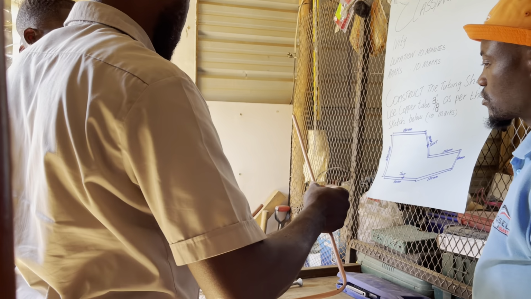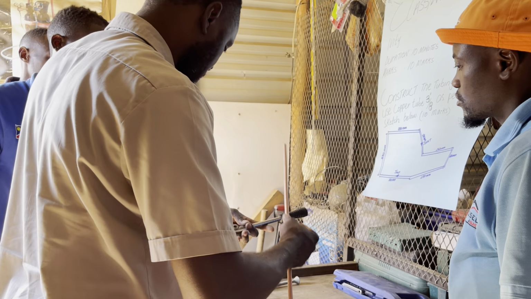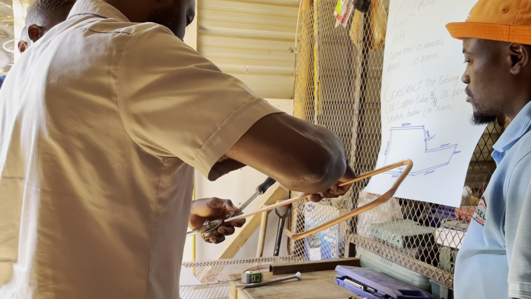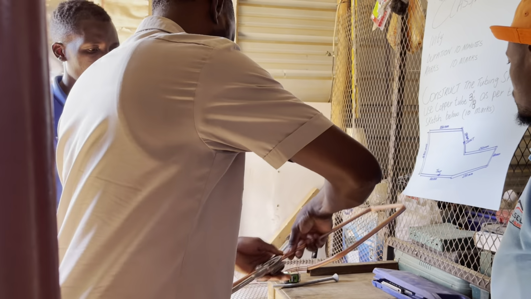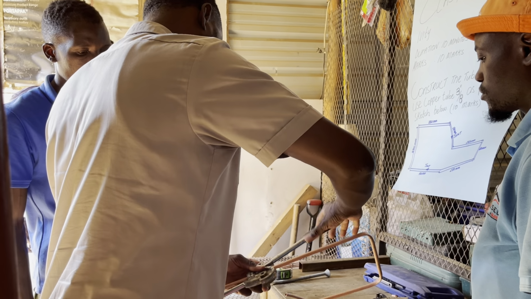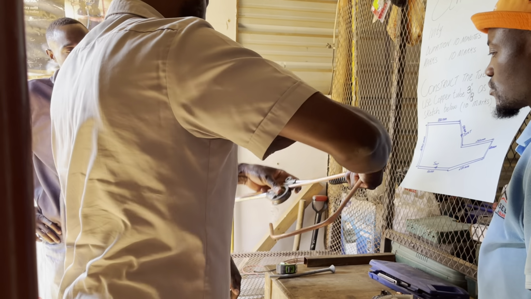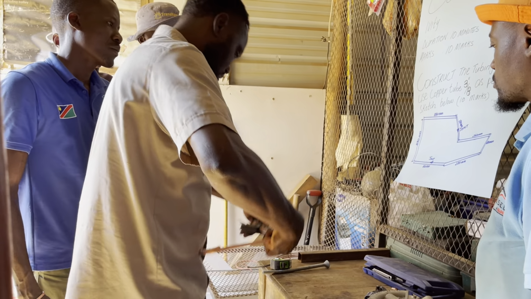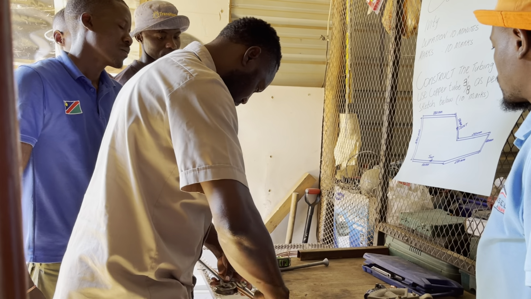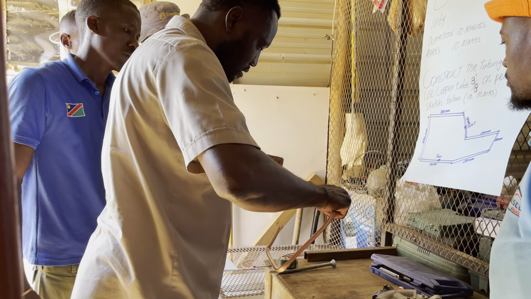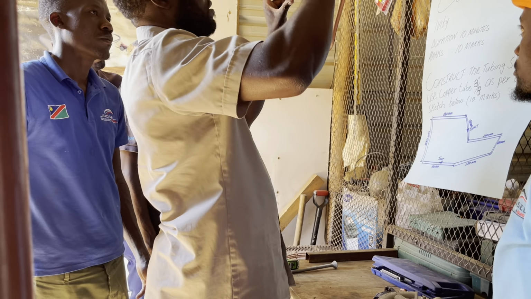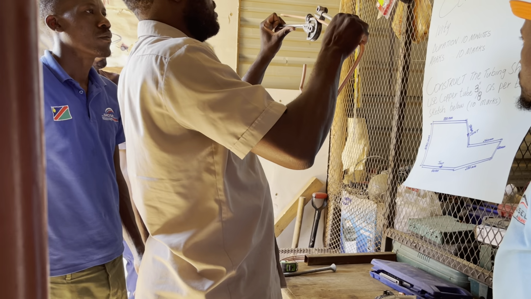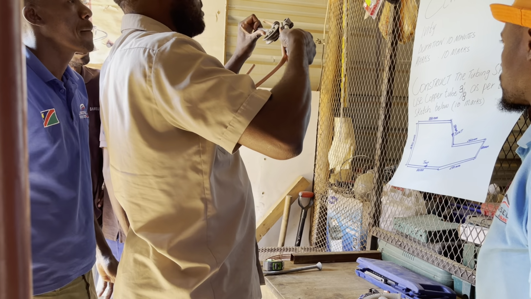And your pipe. Yes, as we said, you have to make sure you bend it a little bit out there. Make sure you bend it. 50.